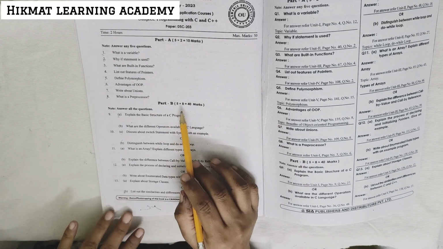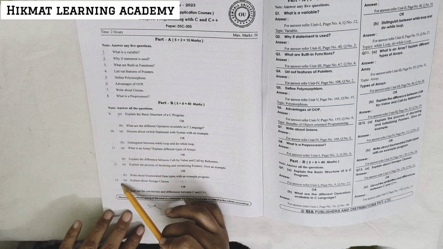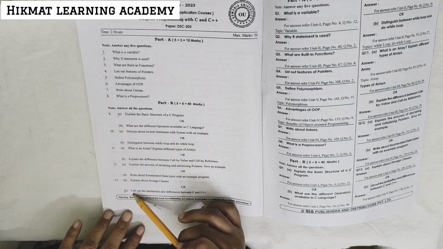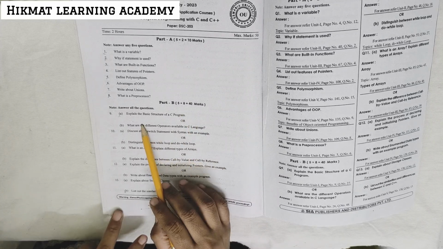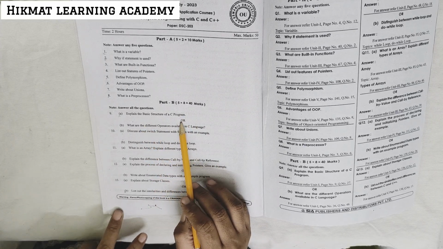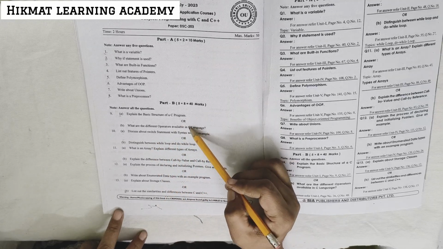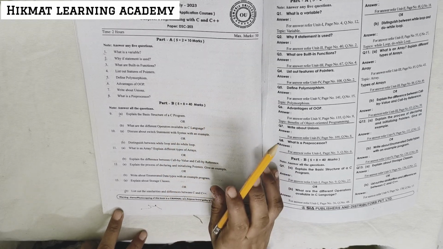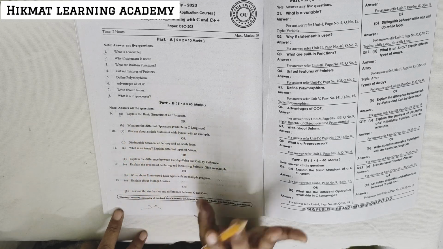Now Part B, you have internal choice, questions 9 to 13. From the 5 units you have questions, and each carries 8 marks. For example: explain the basic structure of C programs, or what are the different operators available in C language. In these 2 questions you have to write any one, A or B. From 9th, A or B, any one you have to choose.